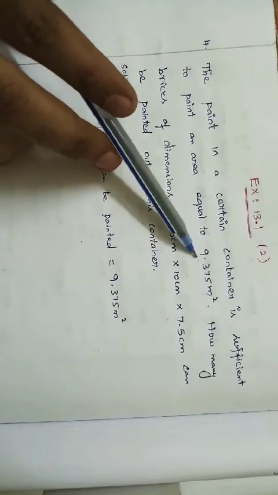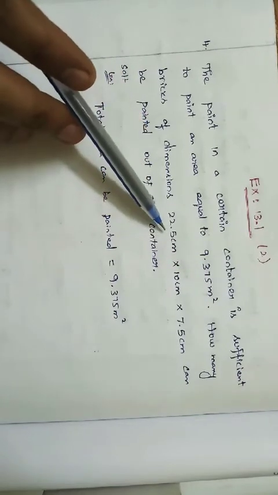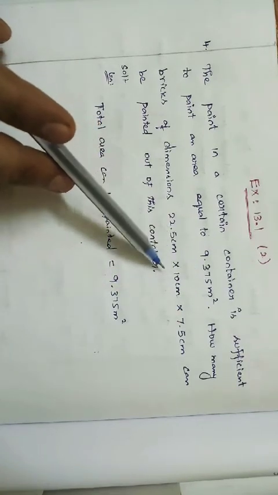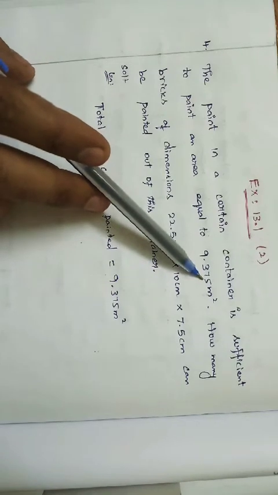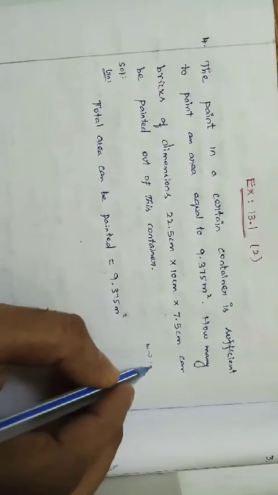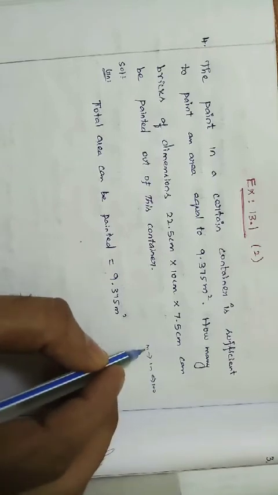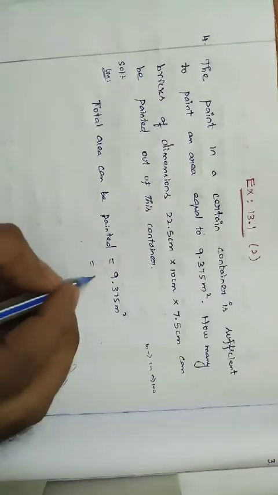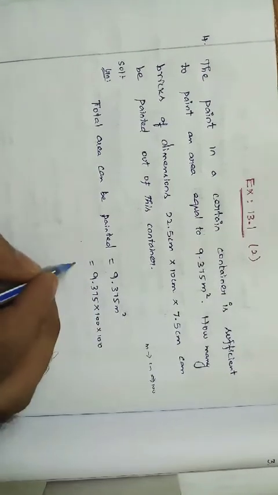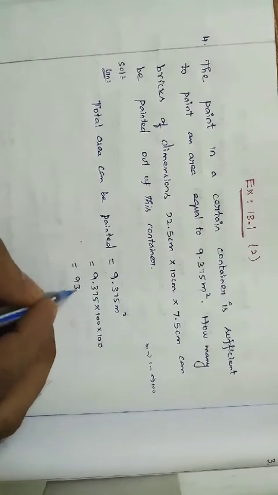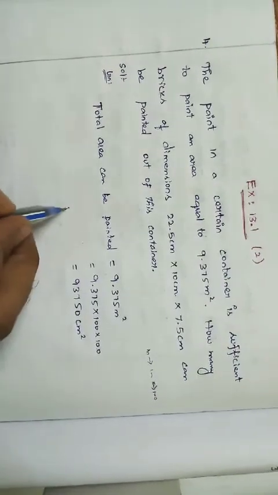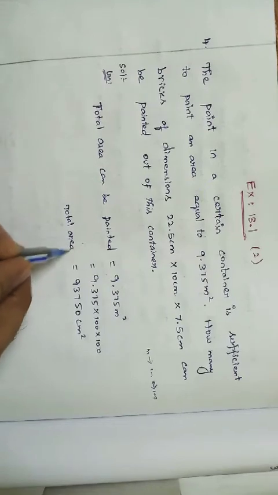See here the total area is in meter square, but the dimensions of the bricks are in centimeter. Better we convert meter to centimeter. It will be very easy, right? Meter to centimeter means we multiply by 100, and since it is meter square, we have to multiply twice. So it is 9.375 into 100 into 100, which is equal to 93750 centimeter square.